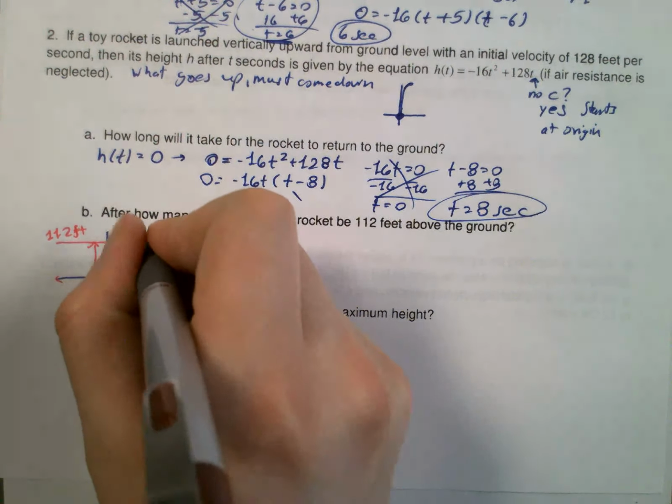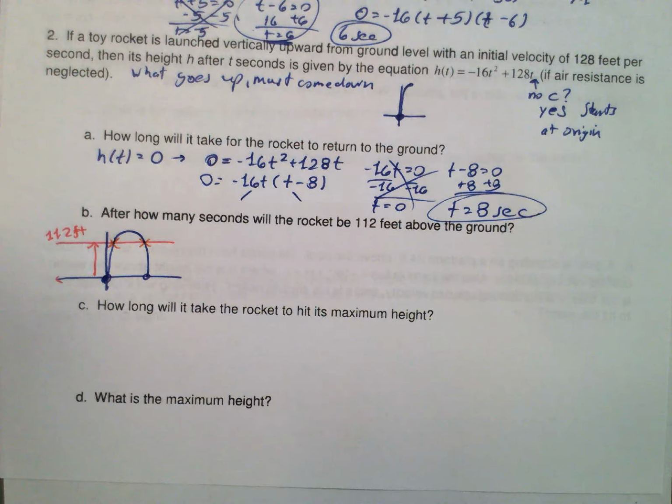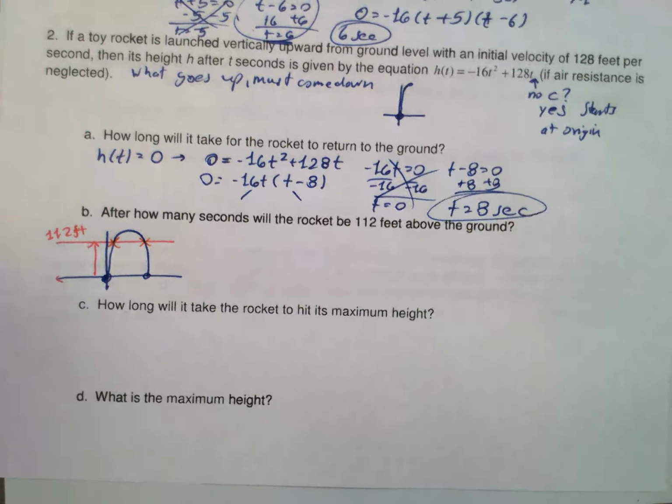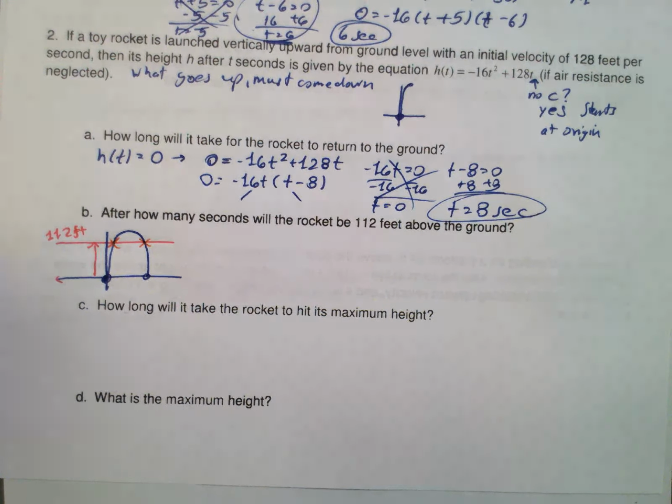Right here and right there. Because we are no longer against the ground, we will now have another intercept for the x. We've basically shifted our horizontal line up 112 feet. We have a new x-axis, basically. Remember back to Unit 1 where we did all that.